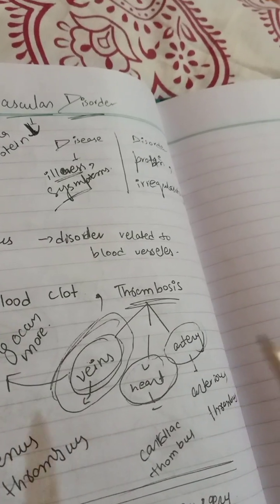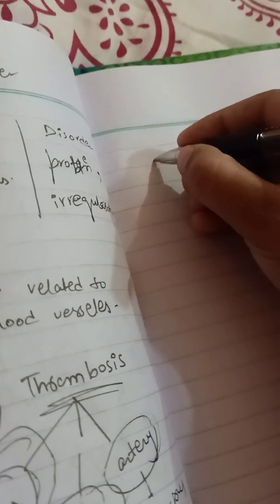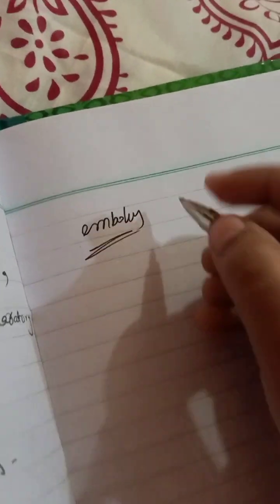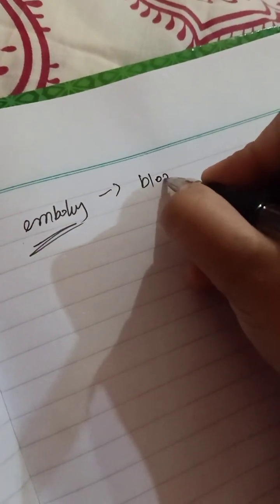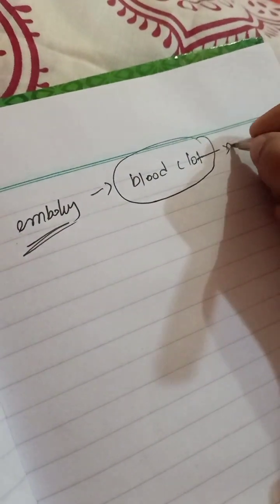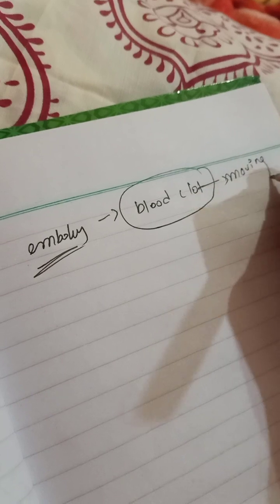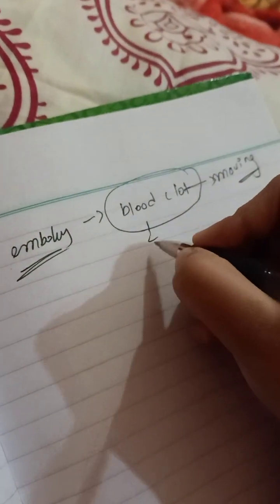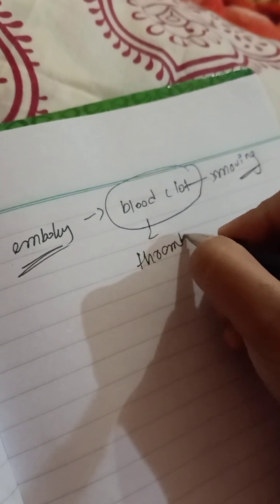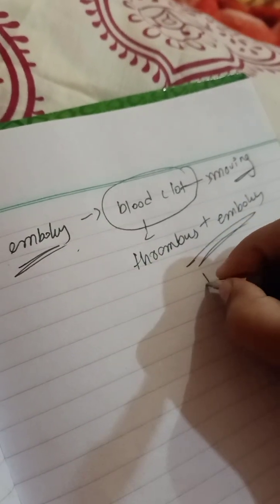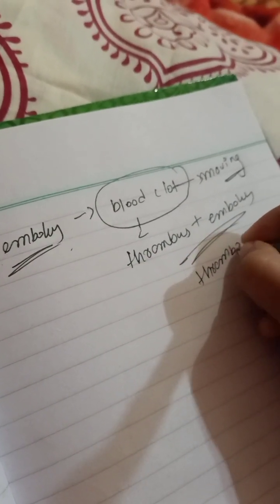Likewise, we have the embolus too. What is an embolus? An embolus is also like a thrombus, a blood clot, but a moving blood clot that can move with the blood. So this is what a thrombus is, and the moving blood clot we call an embolus. Both combined, we call thromboemboli.